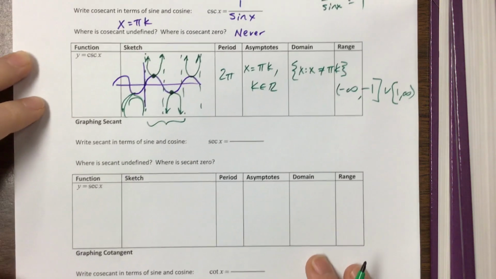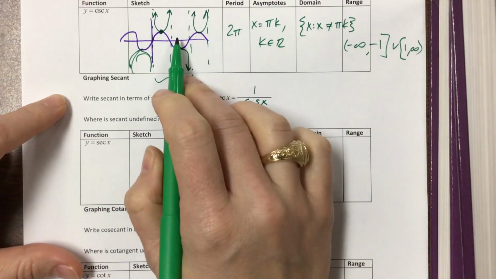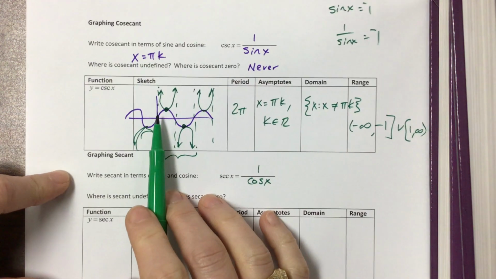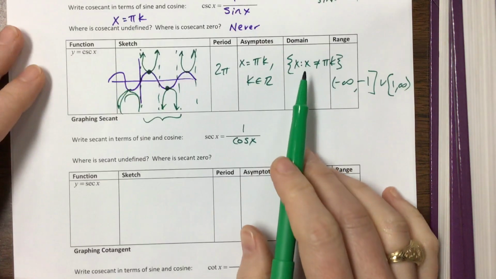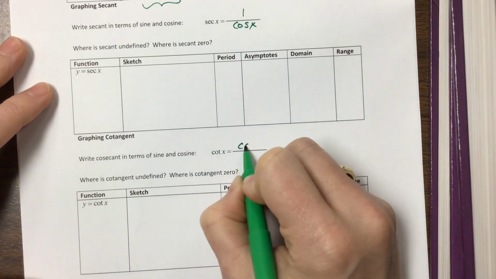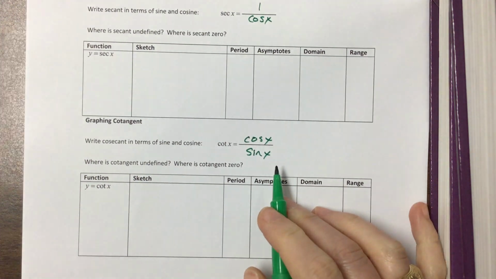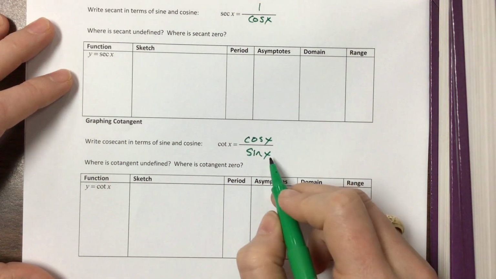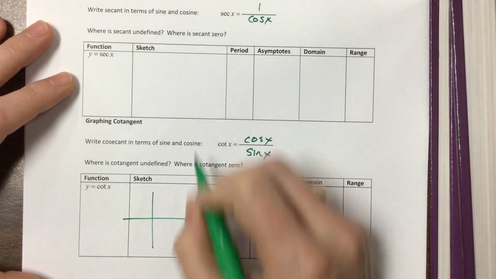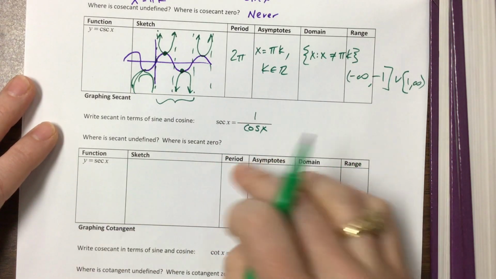So there's that. The next one, secant, is 1 over cosine. Secant behaves a lot like cosecant, so go look that one up. And then cotangent is going to be cosine over sine. So it behaves a lot like tangent, except its asymptotes have shifted. On this one, they don't have the same asymptotes. Go look at my answer key for this. I just want to make the video not 20 minutes.